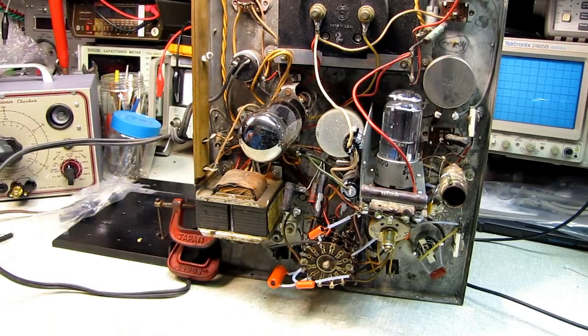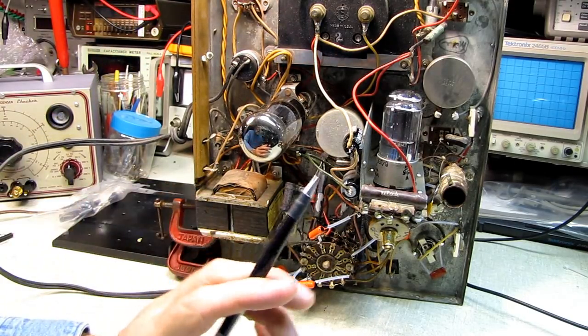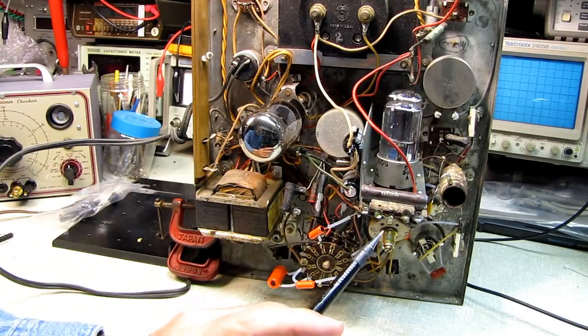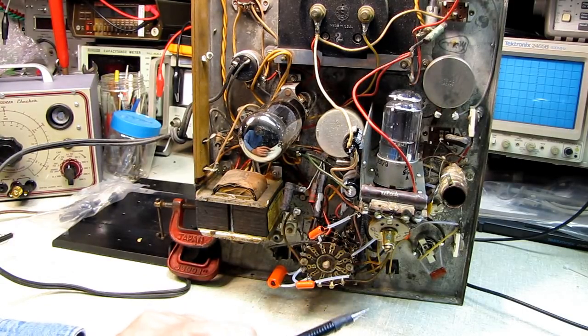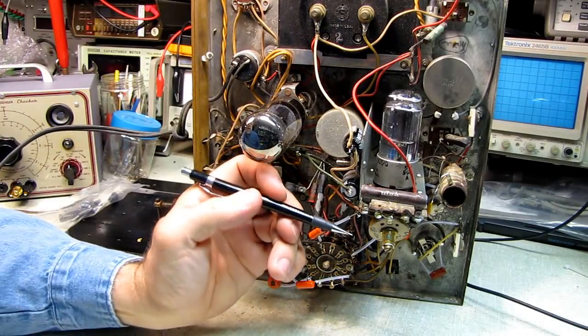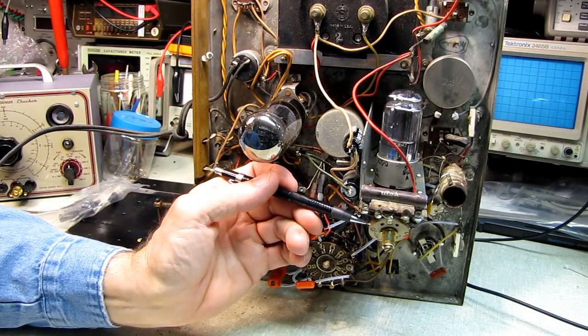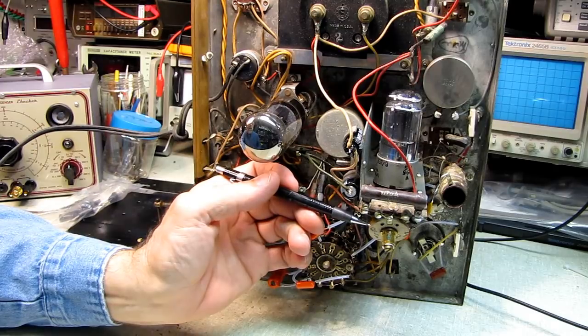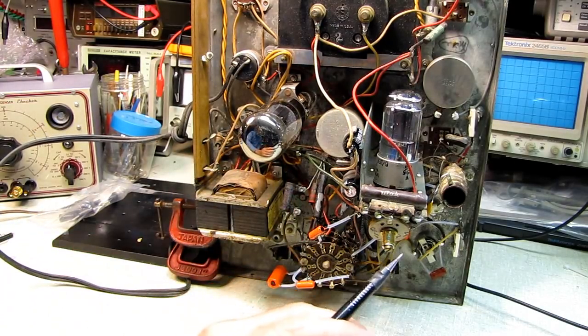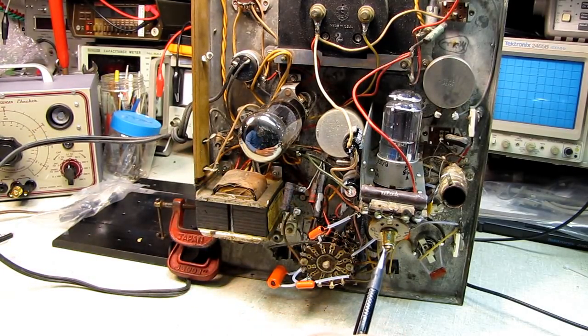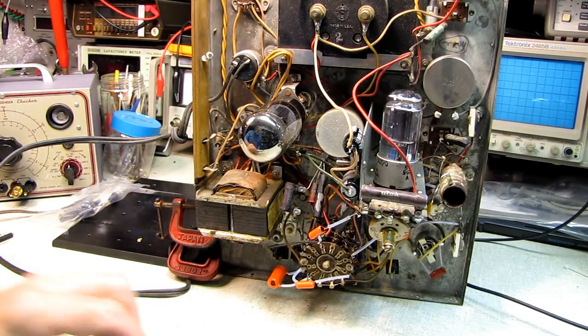At any rate, that cathode resistor that we saw on the schematic is this little wire wound pot right here. And so I'm going to make a mark on the back side where the wiper is right now. There, we've got a little pencil mark right there where the wiper is, so that if I'm wrong, we can return this back to where it is. But I am virtually positive this is what I'm going to find the problem is.